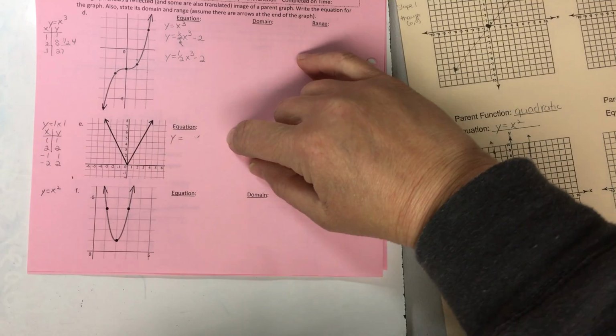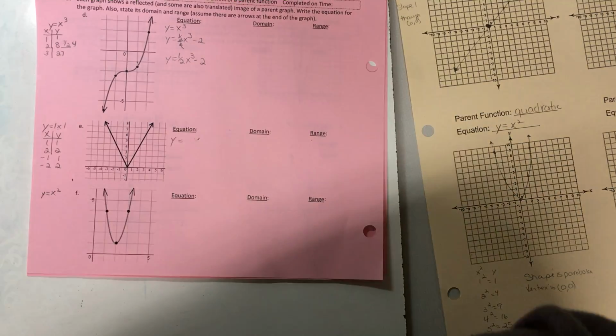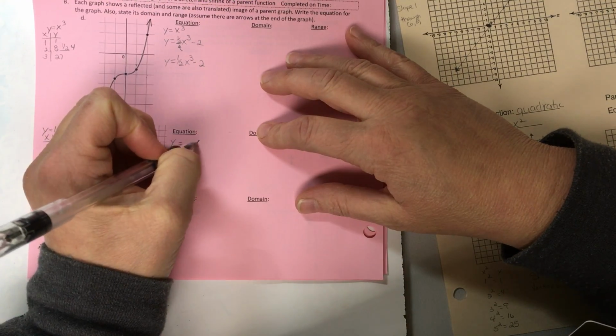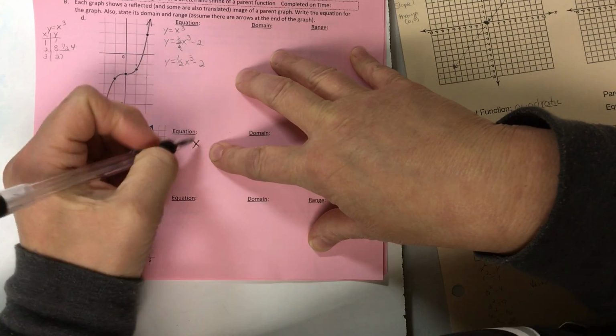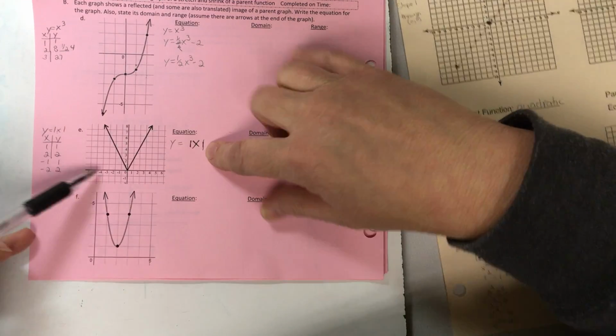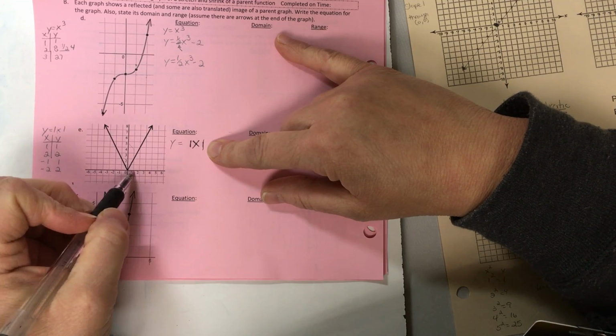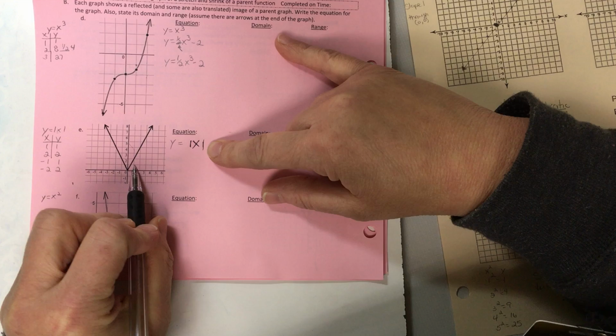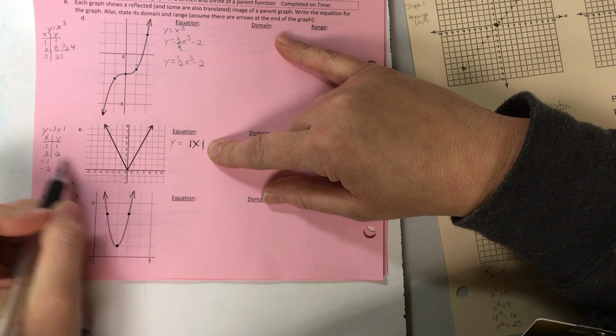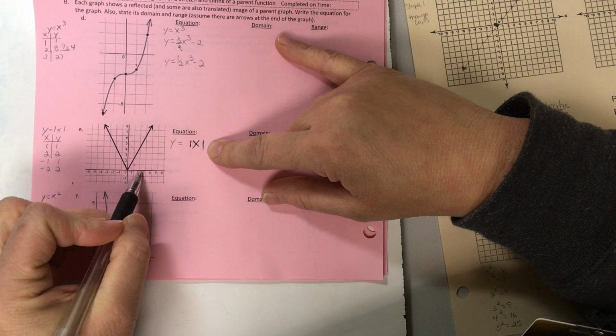Let me grab something else to write with. And I know that I'm in the absolute value, so now we need to figure out if there's anything going on. So normally it would be over 1, up 1. Well, there's no point there. And then over 2 and up 2.